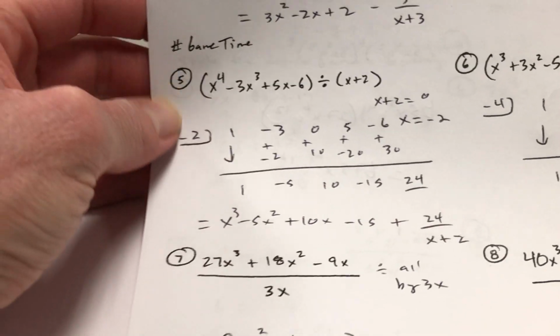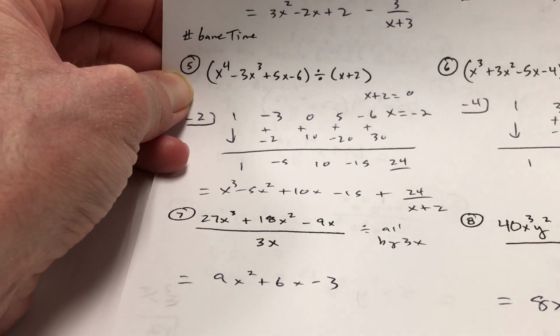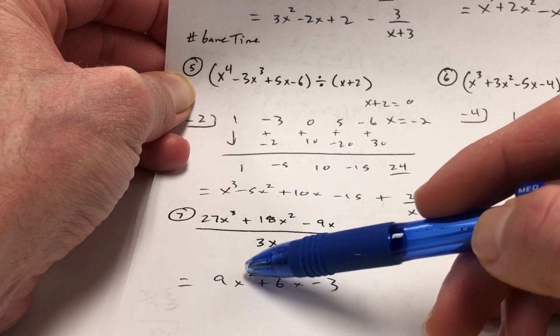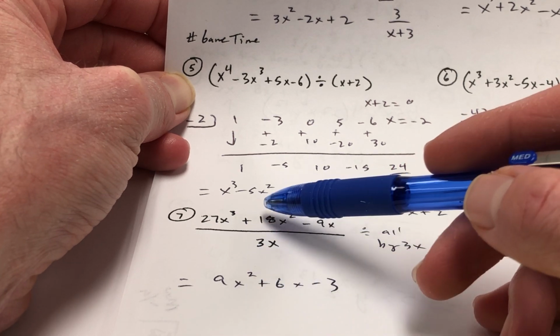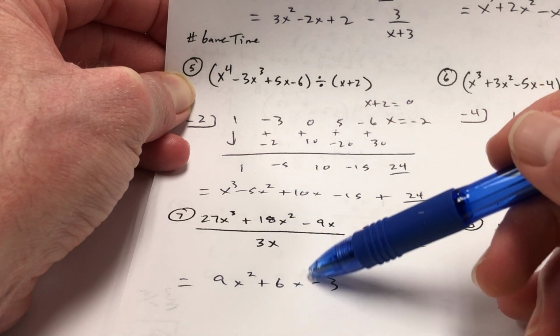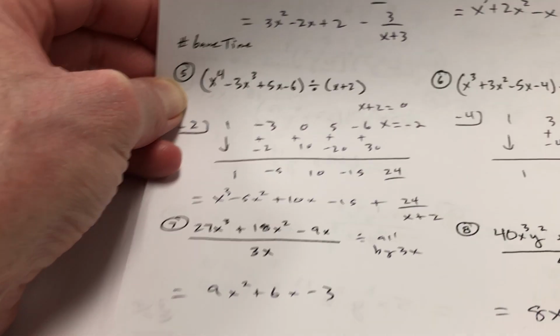All right, a real good review over synthetic division. Let's take a look here on 7. Just going to divide everything by 3x. 27 divided by 3 is 9. X to the third over x, x squared. Plus 18 divided by 3 is 6. X squared divided by x, x. Minus 9 divided by 3 is 3. And the x's will cancel.